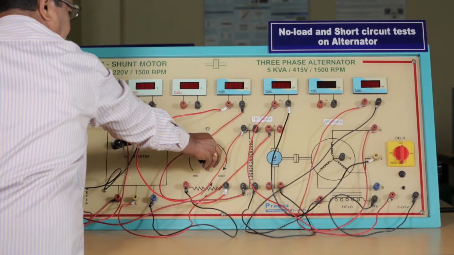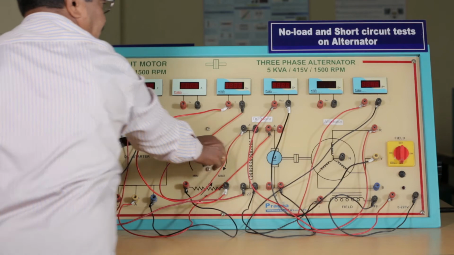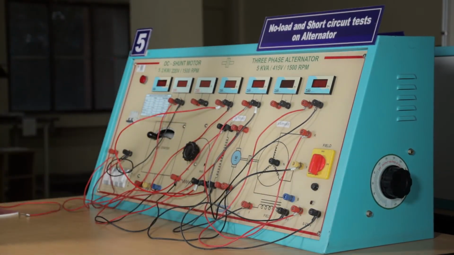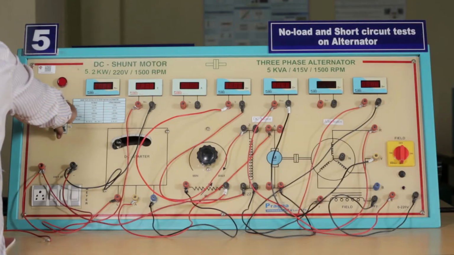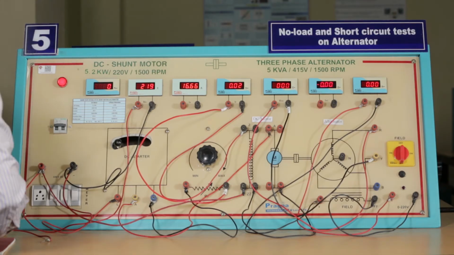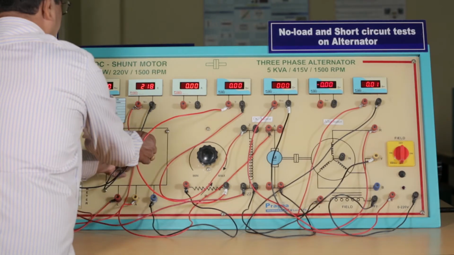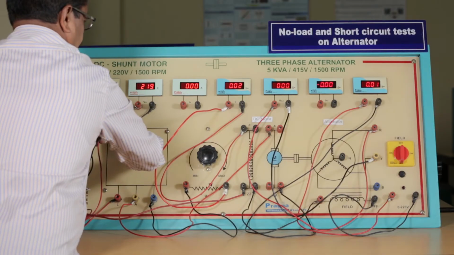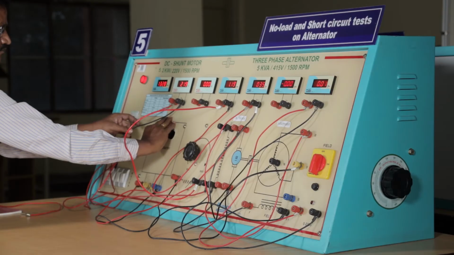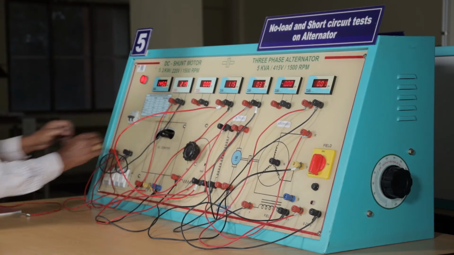Keep the motor rheostat position at the minimum and the field rheostat position of the alternator at the minimum. Turn on the MCB. Turn on the meter panel. Now slowly turn the DC starter, which will start the motor. The motor will slowly gather its speed.